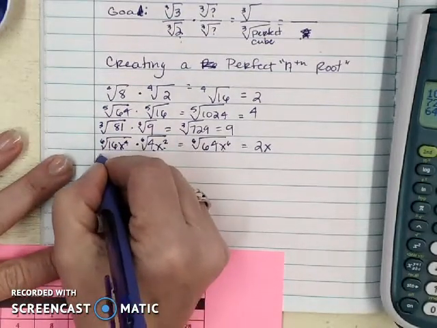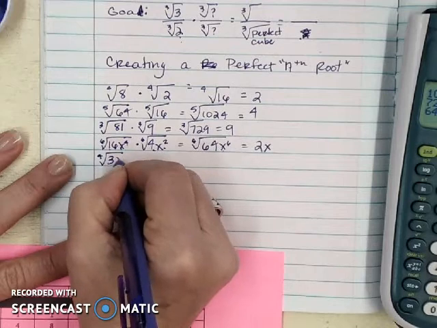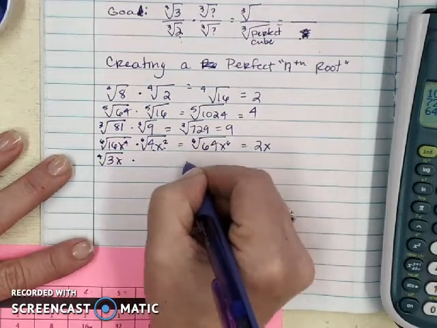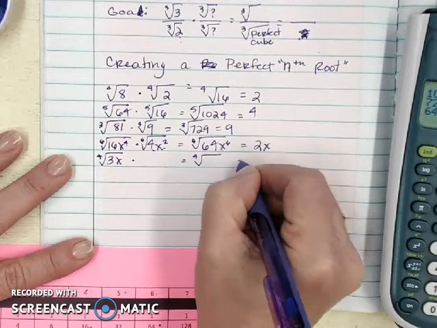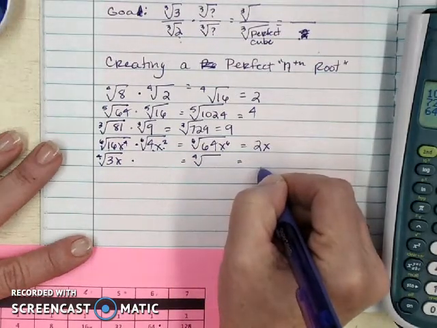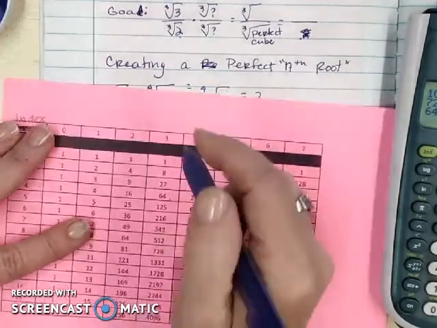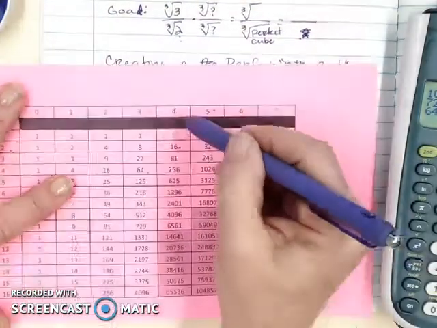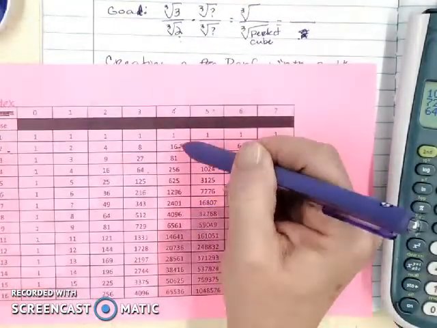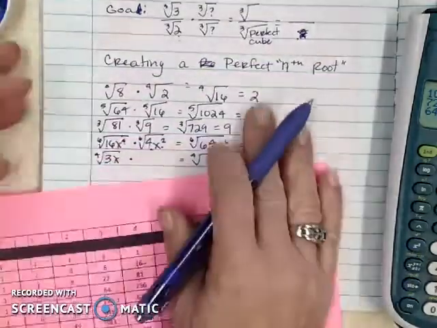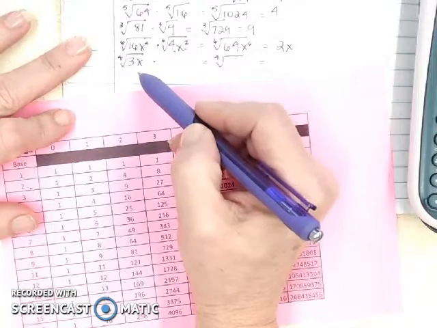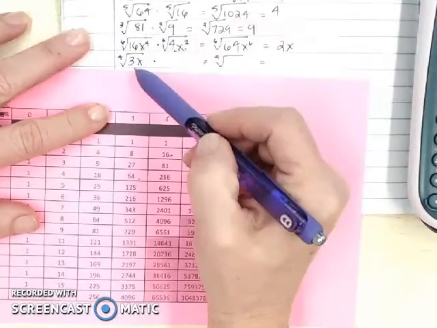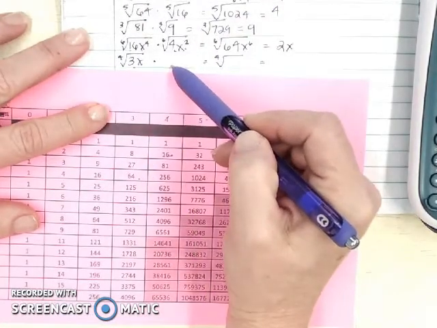The 4th root of 3x, I need to multiply by something to give me a perfect 4th root so that I can simplify it and not have a radical. So if I go to my index of 4, 3 is not in that column. I'm trying to find the 4th root of 3x and I can't. So let's change that so that it is something raised to the 4th power.